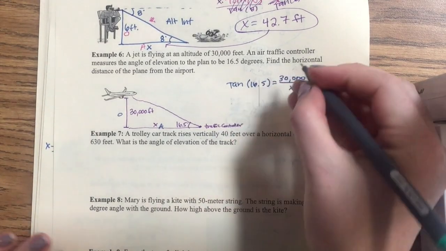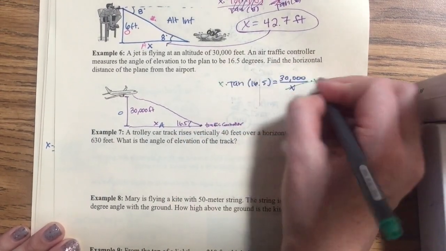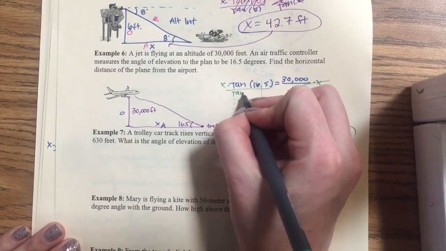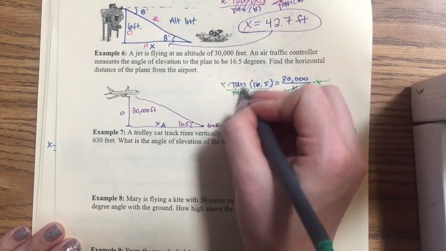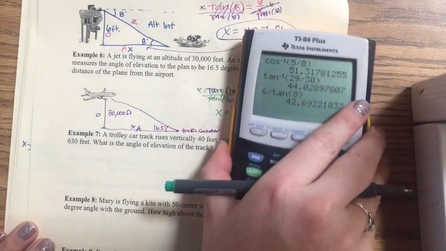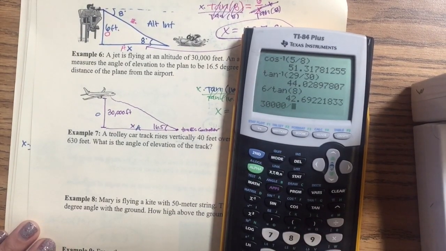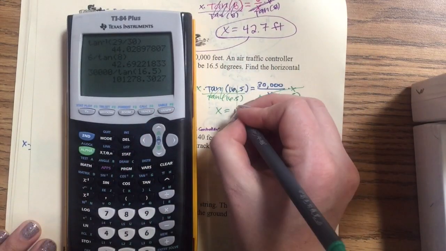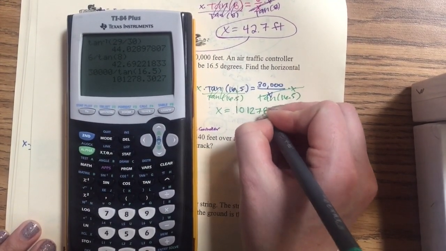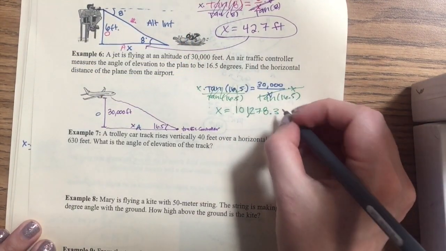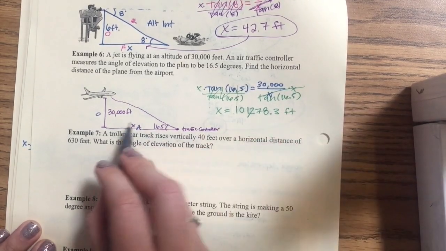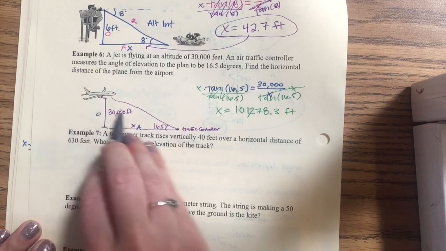Now I can solve it, so I'm going to times by x to cancel that out. Then I divide by tangent to get the x alone. X is equal to 30,123 divided by tangent of 16.5. That is 101,278.3 feet. That's the horizontal distance from the airplane to the traffic control.